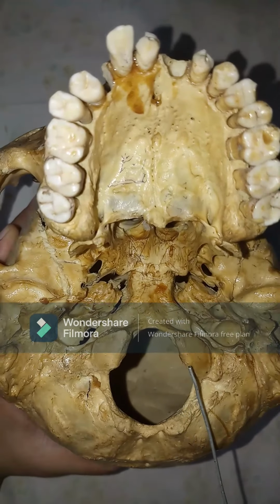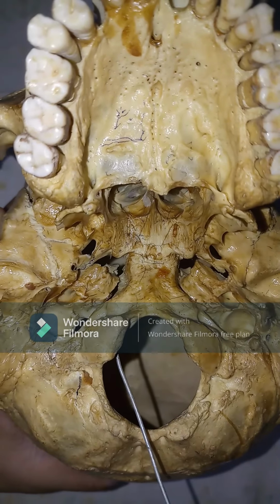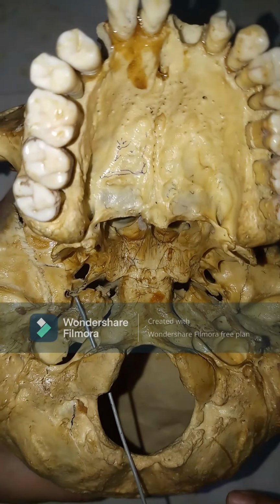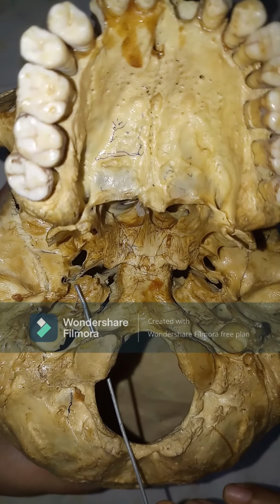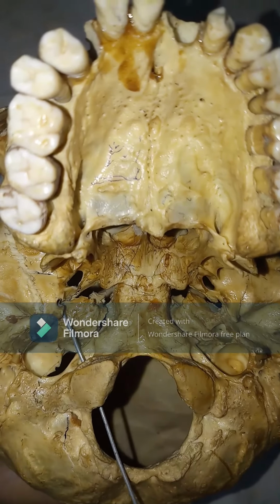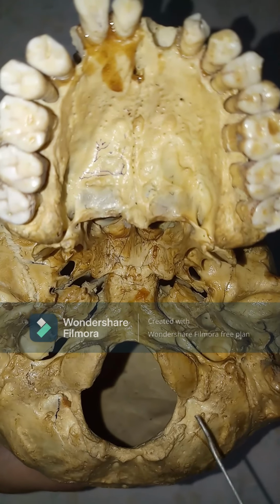Now if you see here this condylar process, below it on the anterior side there is one foramen. This is the hypoglossal foramen or hypoglossal canal for the 12th cranial nerve. Okay, it is on the anterior side of the condylar process. Posteriorly you can see the fossa.